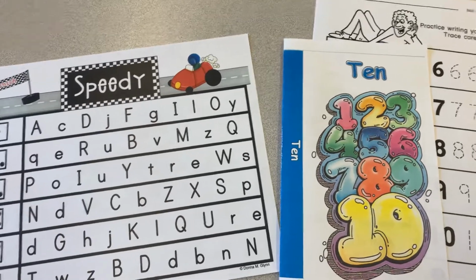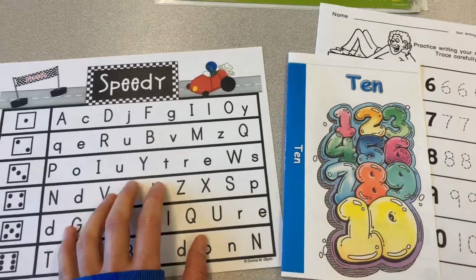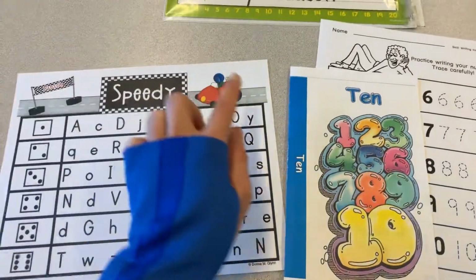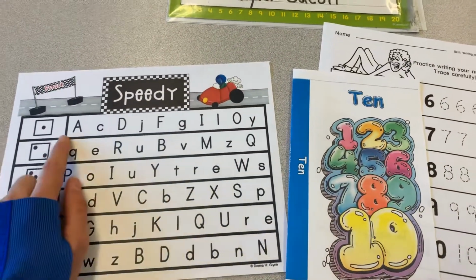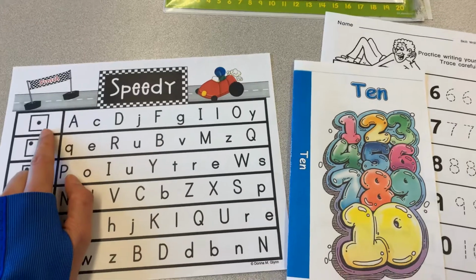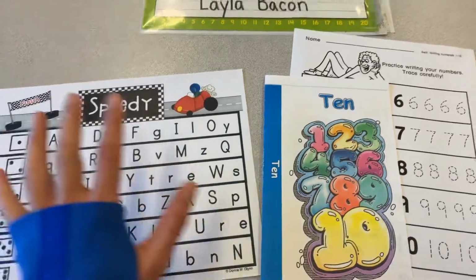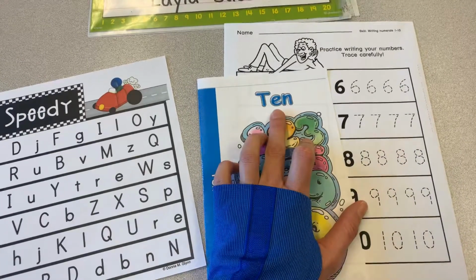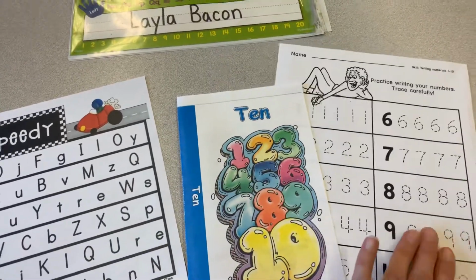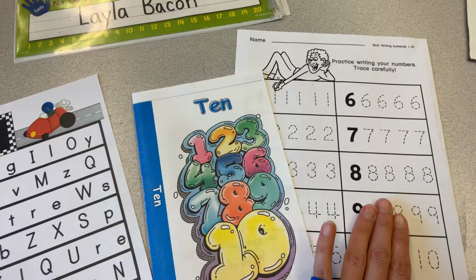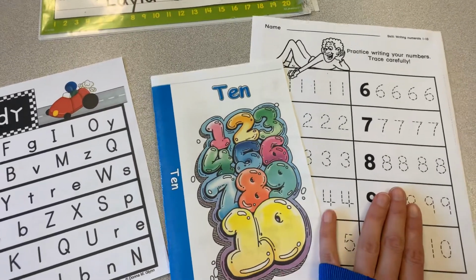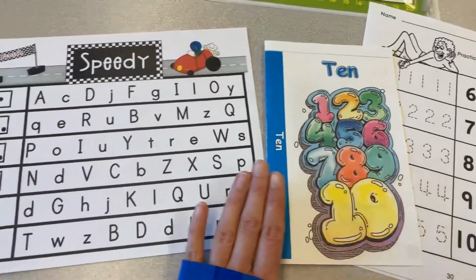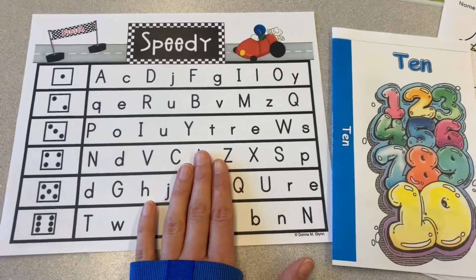These are the supplies you will need. Have out your speedy alphabet paper with your green window that you have and one dice. Try to find a dice from your home somewhere. So you'll have that. And then I want you to also have your book 10 and the number tracing sheet. Okay, we're going to be going through our numbers, making sure that we're forming those correctly. Our book and our Diables race game.